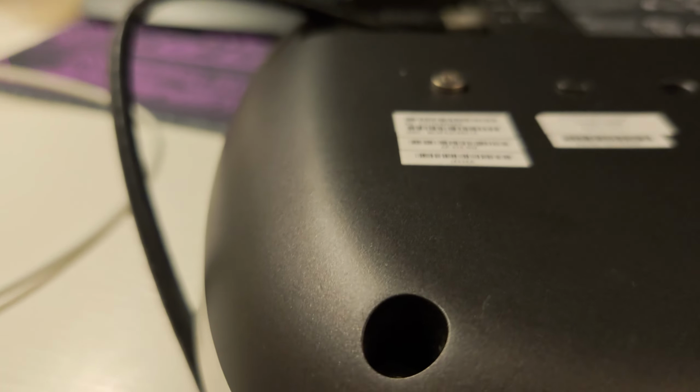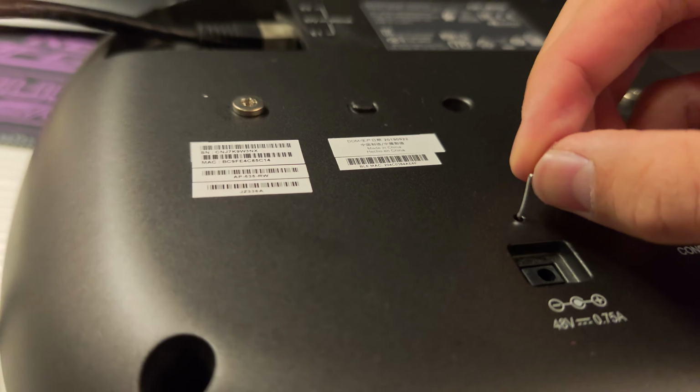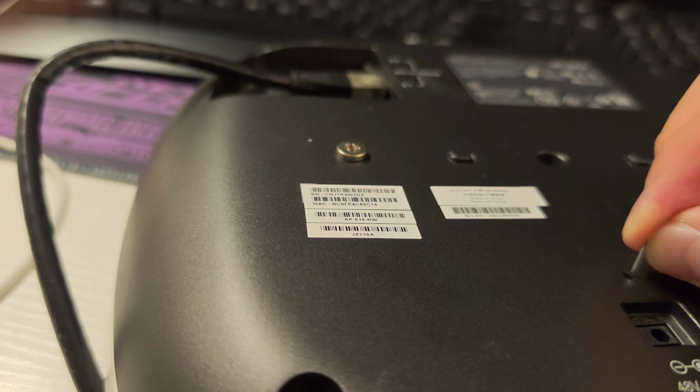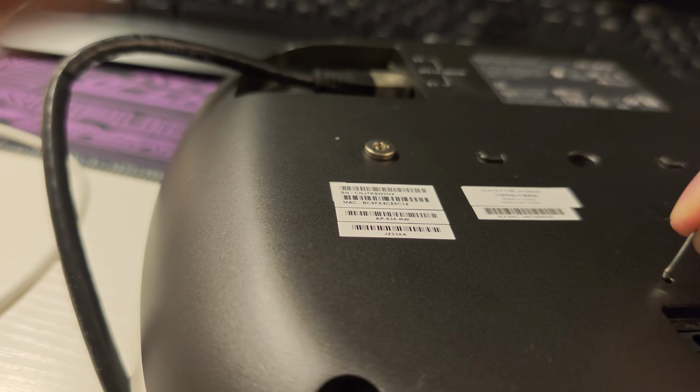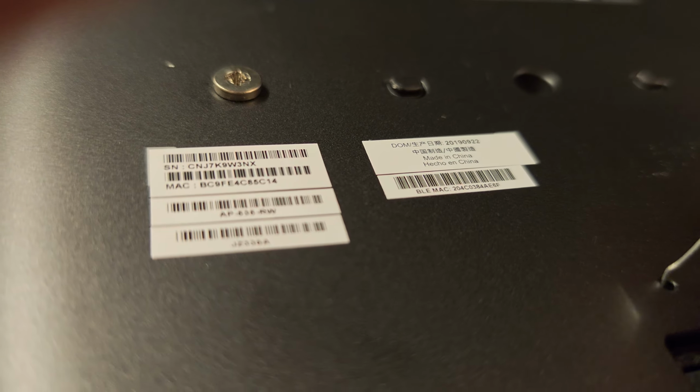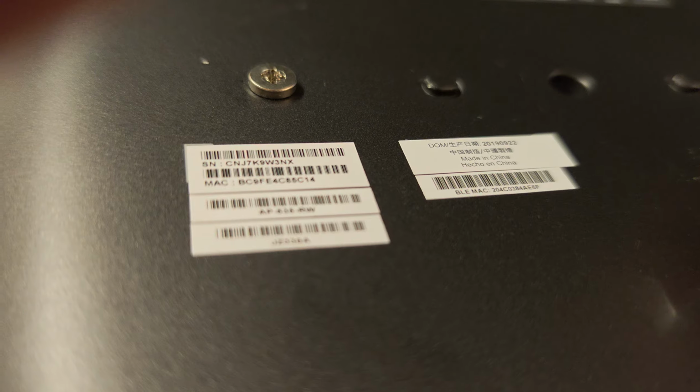So the reset is designed very strangely. As you see here, it's pretty hard to press the reset button. You need quite a long stick to touch the reset button. It's a very strange position.